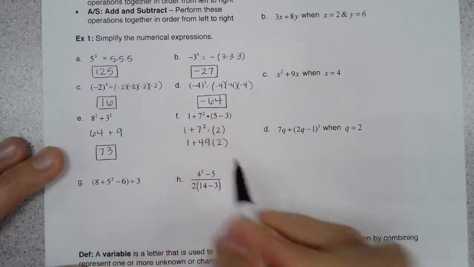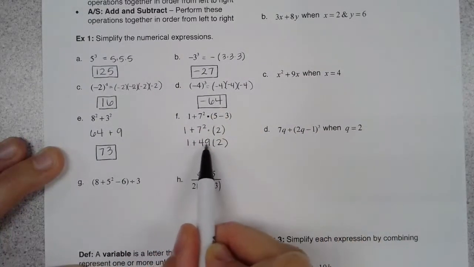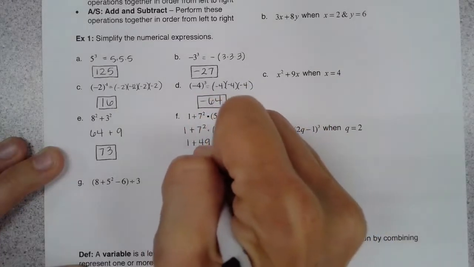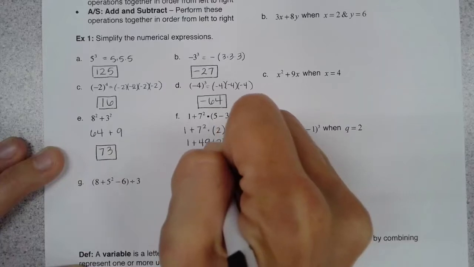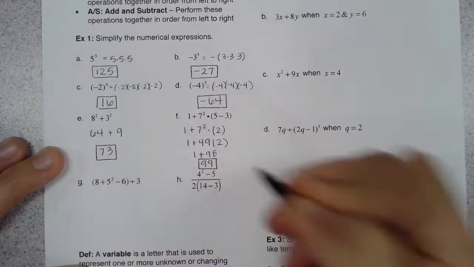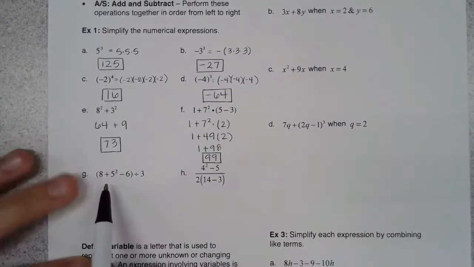You can keep or drop the dot right there. Either way is fine. And then be careful, I'm not going to add these together first, even though it's really tempting to, because PEMDAS says that you need to finish the multiplication and then complete the addition. And so that's how we arrive at the single answer for that one. Again, notice that upside down triangle.